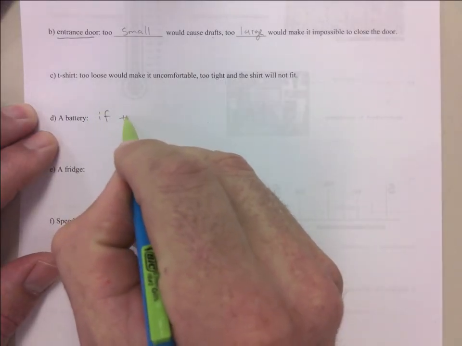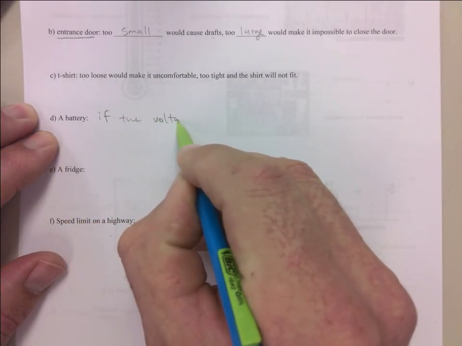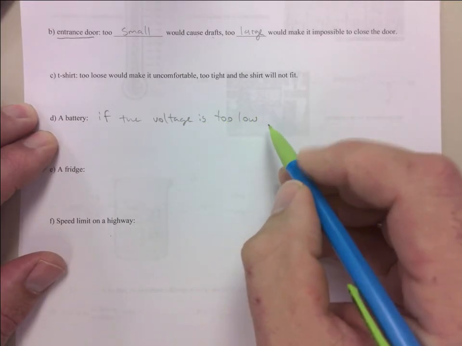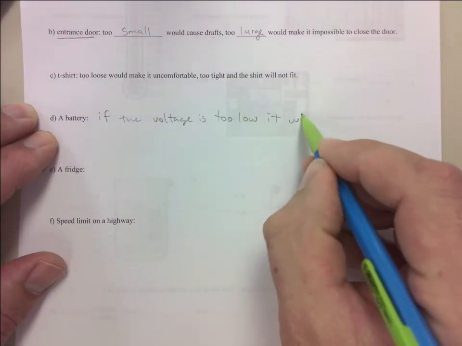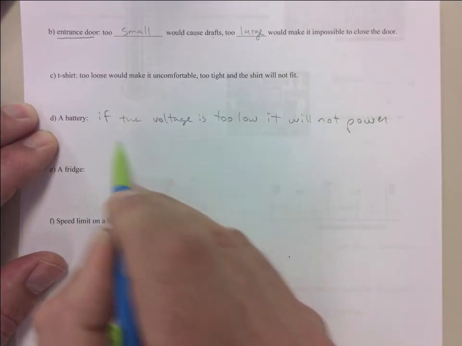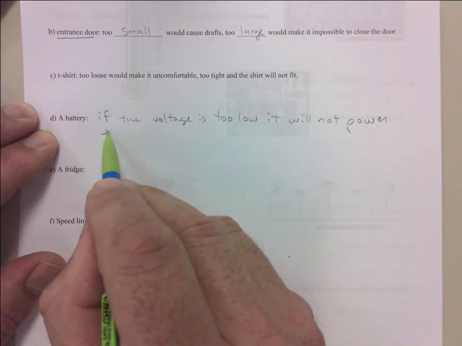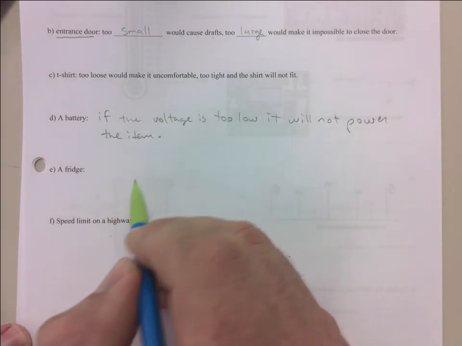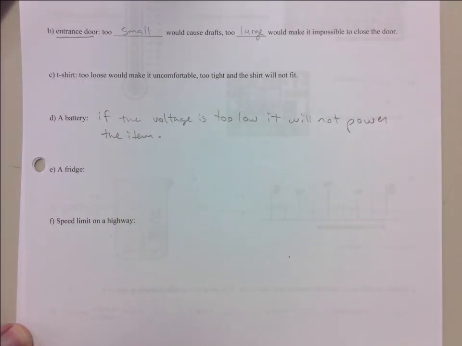A battery. What would you talk about with a battery? If the voltage is too low, it will not power the item, right? So if it's too low, it's just not going to do what it's supposed to do. The light won't come on, your flashlight won't work, your phone won't turn on, right?